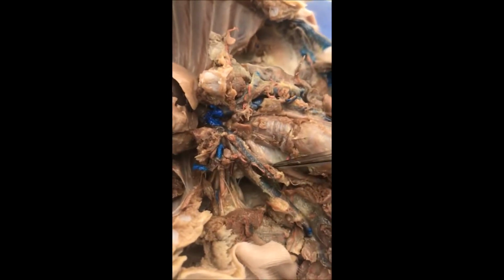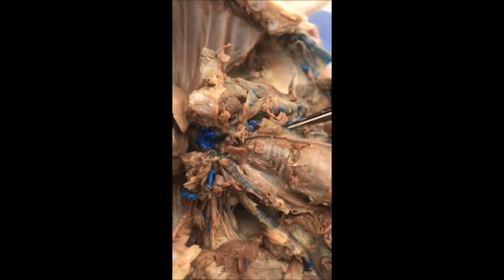This is the external jugular. This is the internal jugular vein. This is the external jugular vein. This is the internal jugular vein.